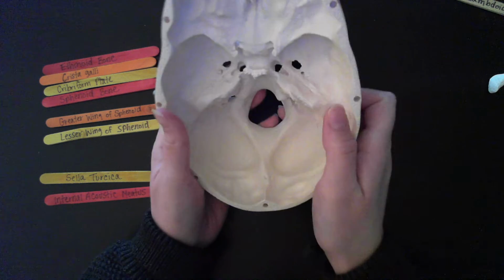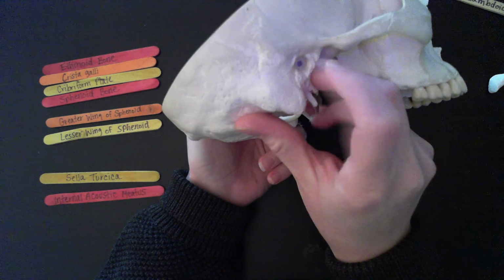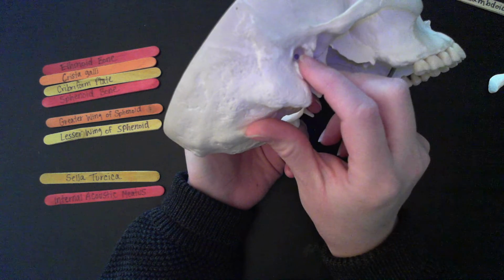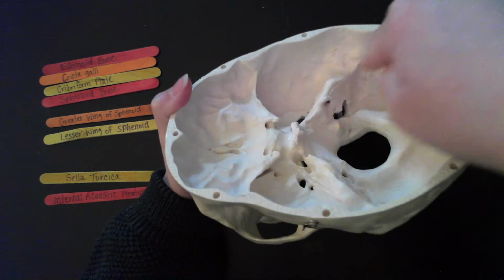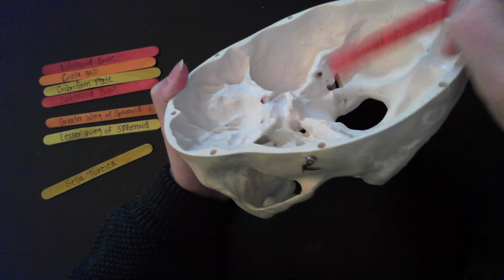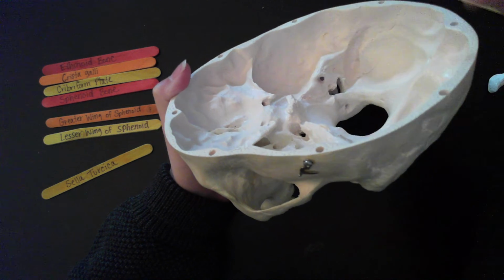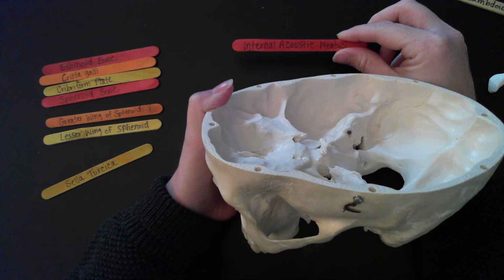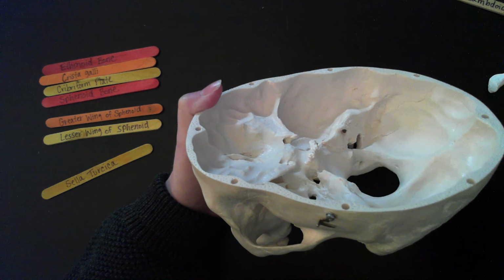And then finally, if we were to follow our external acoustic meatus, which we're not able to on our model, but if we were to trace it along, we would follow it to this hole here. Because we're now on the inside, that is going to be our internal acoustic meatus. So our inside sound passage.